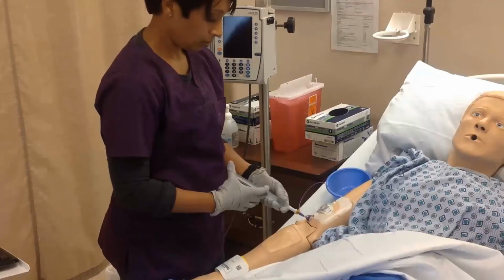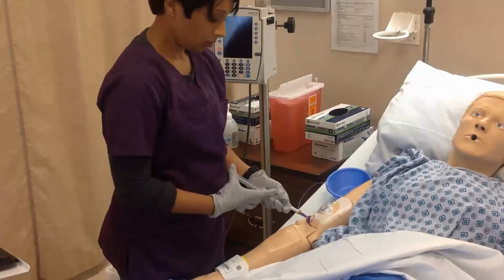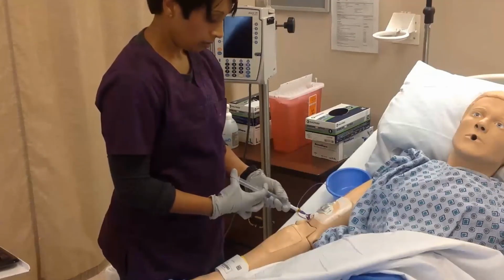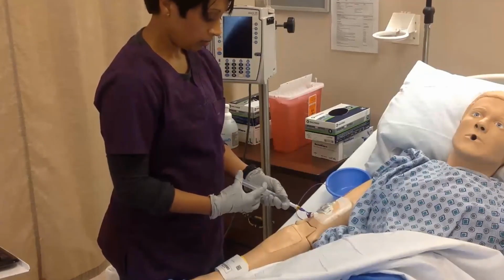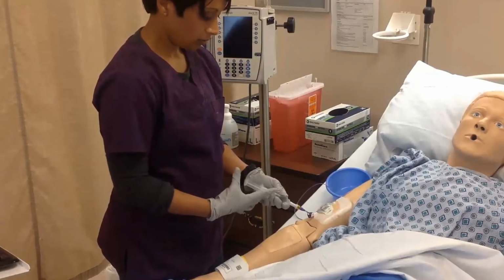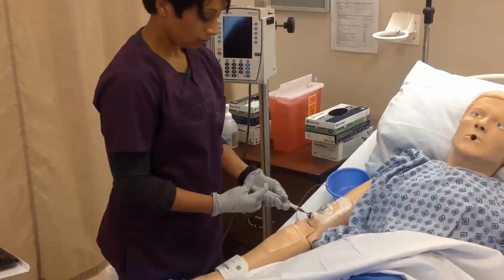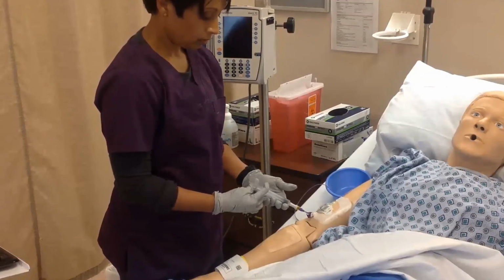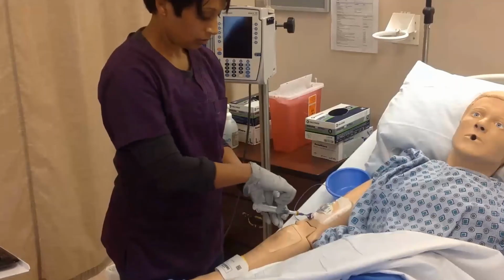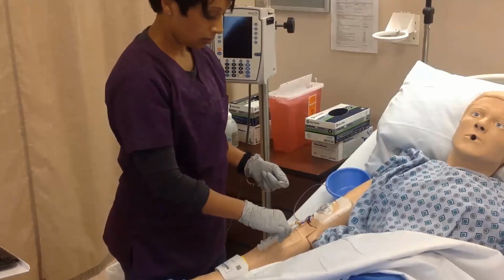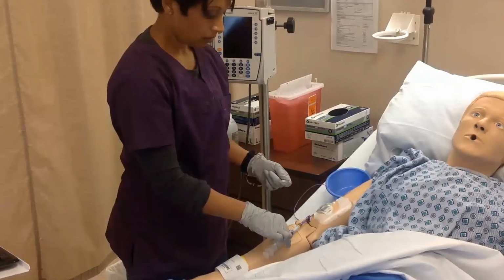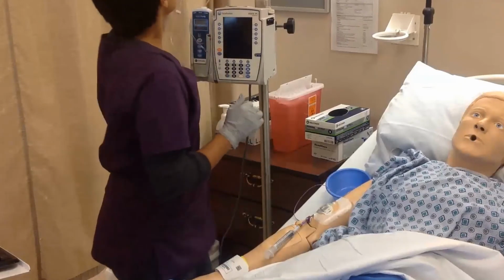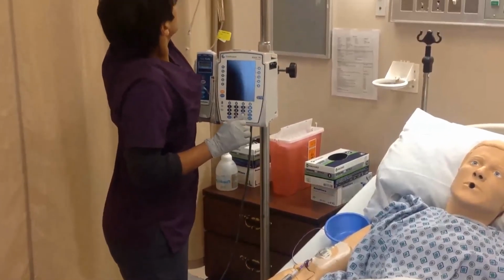Using the pulse pause method, flush the PICC line with 10 milliliters of normal saline. If you meet resistance, check the clamps. Because you are practicing with mannequins, please note to have a bowl next to the mannequin in order to collect the fluid for practice purposes. Leave the syringe in place and reach for the male luer end of the primary tubing.